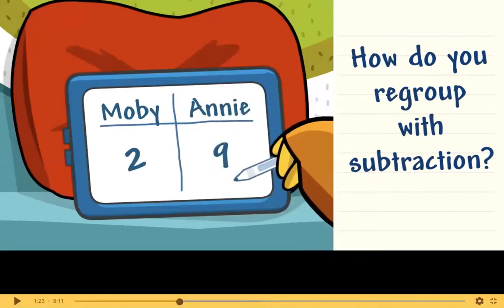Notice how they took that 10 rod from the tens place and they broke it up into 10 ones. So then that way the ones place, there were enough ones to subtract the 5. But they had to break that 10 stick up first.